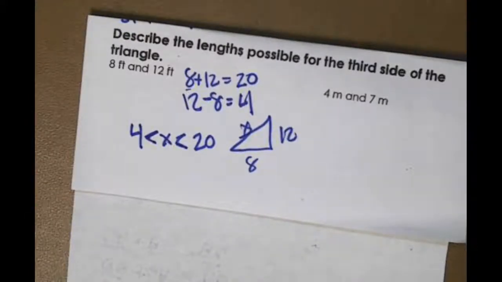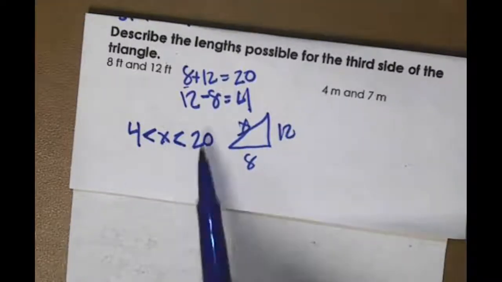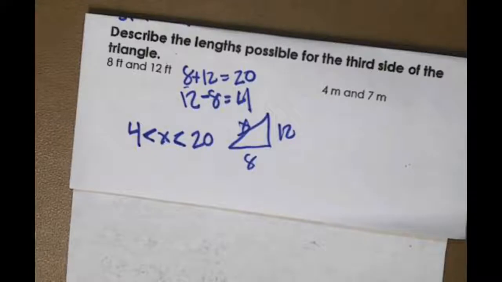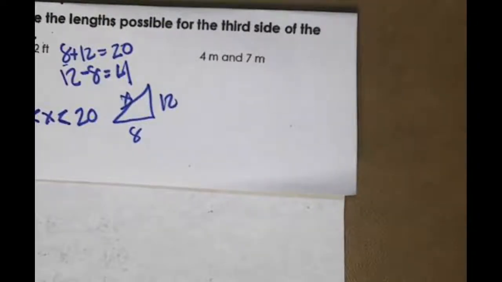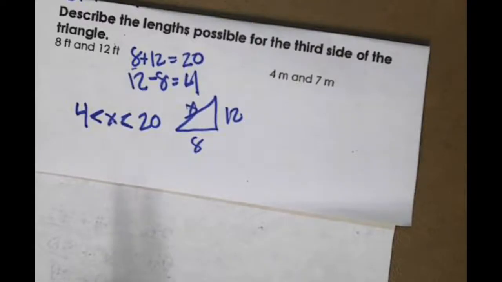5 will make a triangle, 6 will make a triangle, 7 will make a triangle, 8 will make a triangle. But you know what will not make a triangle? 3. 21 will not make a triangle. They'll be too big and they won't close. What about 20? 20 will not. No, you have to write these, anything in between these two. Yep. So try doing this next one. Yeah, this is the answer. Yeah, it's any number between 4 and 12. Yeah, good job.